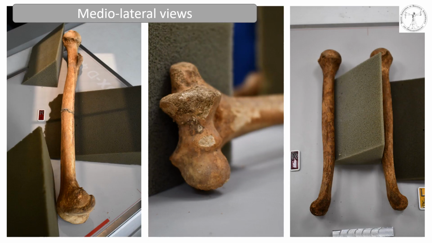It took so much time, and that really was one of the limiting factors of our speed. Here are some examples of using the sponges to perform a medial lateral view. The femur on the left, the distal end of the humerus in the middle, and then the humeri on the right hand side. You can see that I've got the markers, left and right, corresponding to whether it's a left humerus or right humerus.